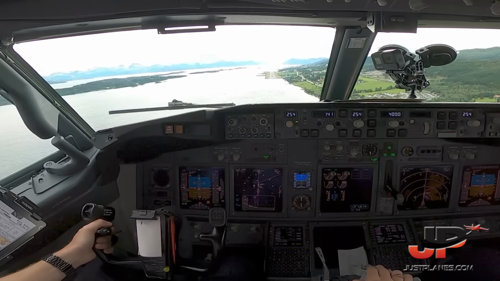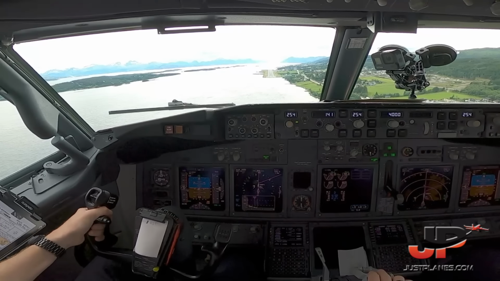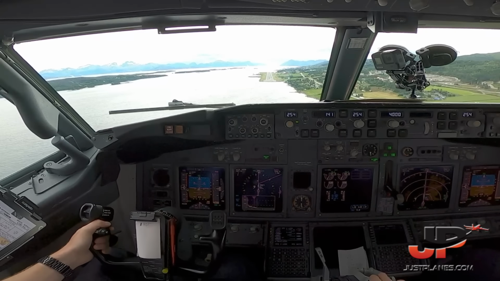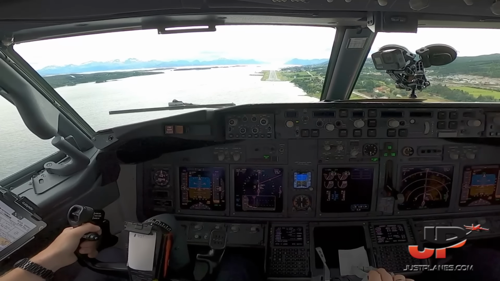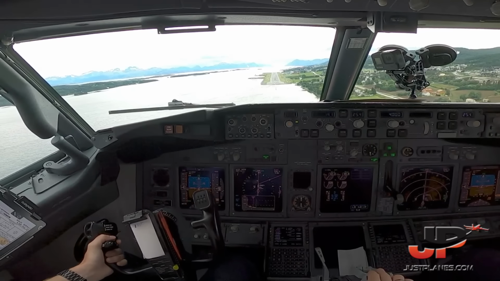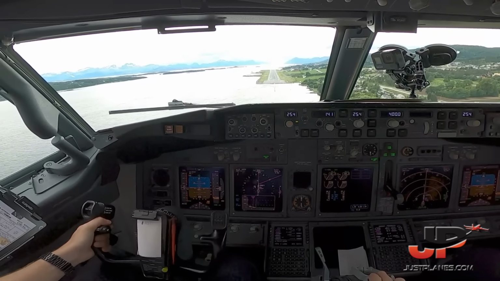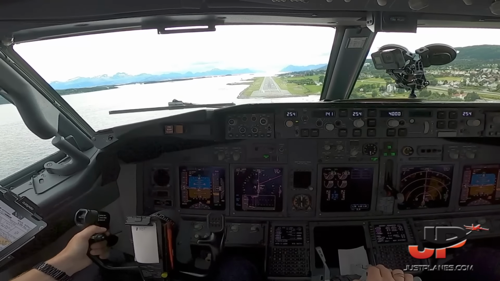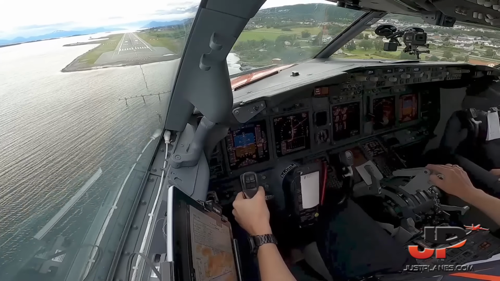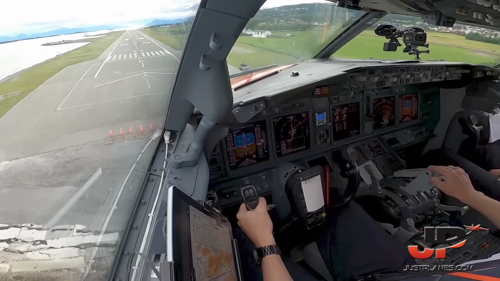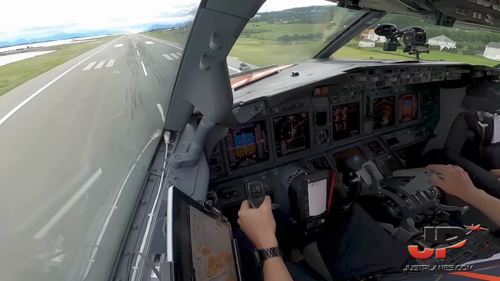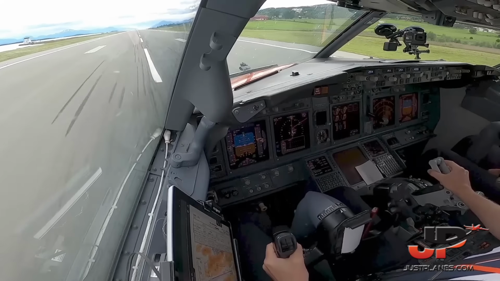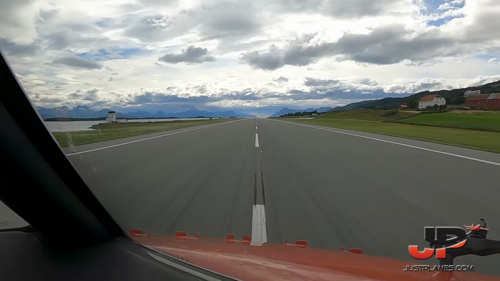Checked. 500. 400. 300. 200. 100. 50, 40, 30, 20, 10. Speed brakes up. Two reversers. Idle.